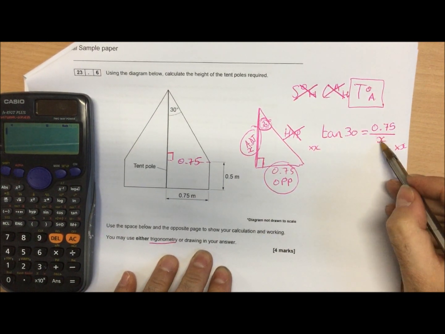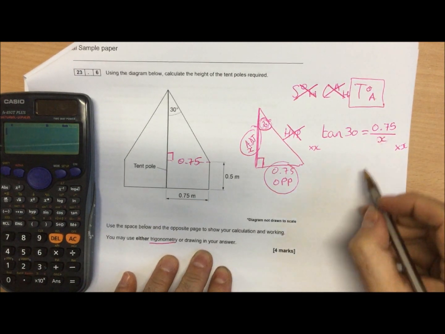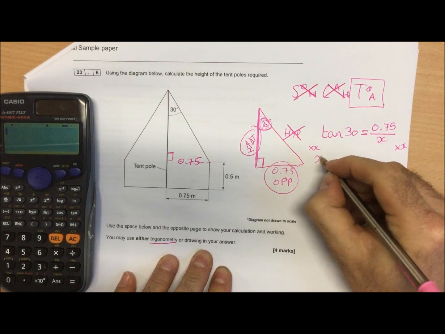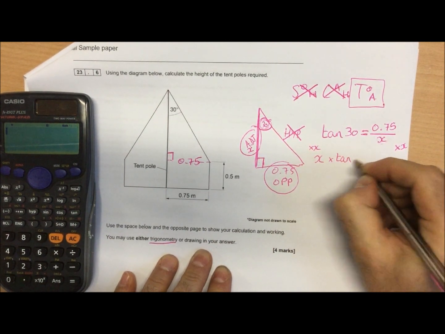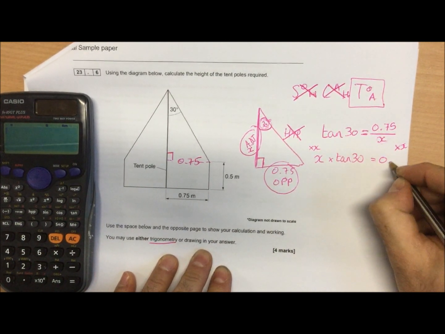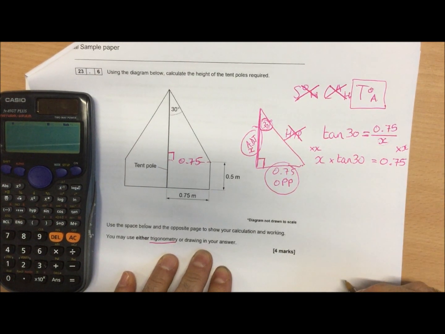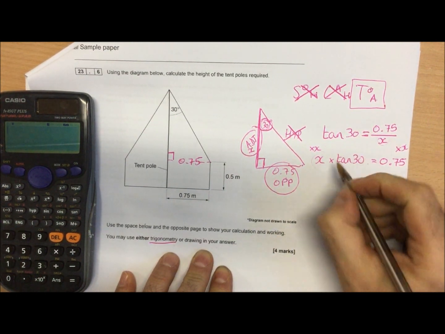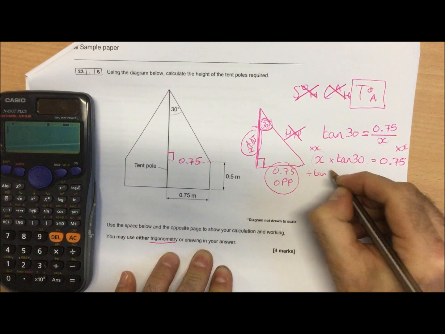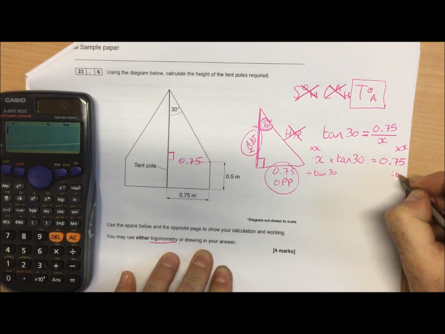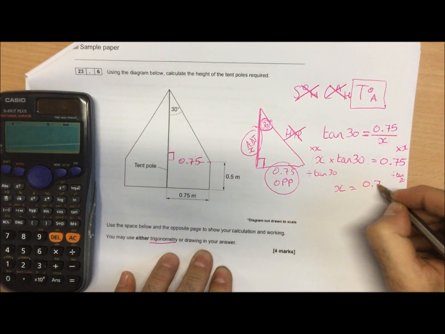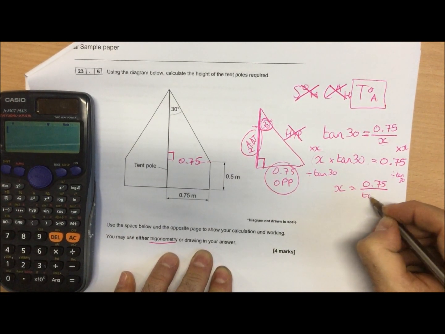It's been divided by X. To get back to it, I'm going to multiply by X. Equals here means I've got to do the same to both sides. So X times tan 30 is equal to 0.75. I want this X to be on its own. At the minute it's been multiplied by tan 30, so to undo this, I'm going to divide by tan 30. So both sides, remember the equal sign. So X on its own is 0.75 divided by tan 30.